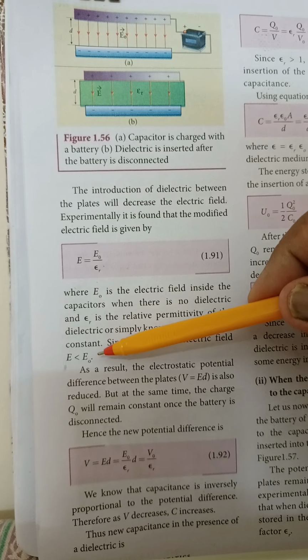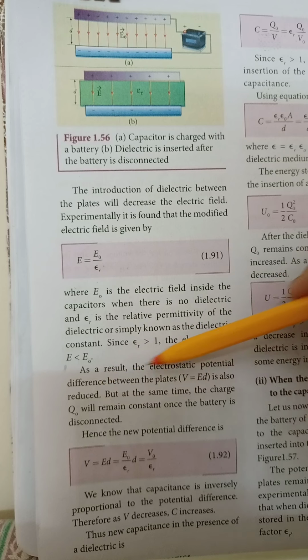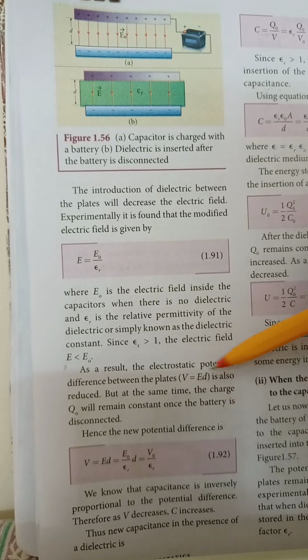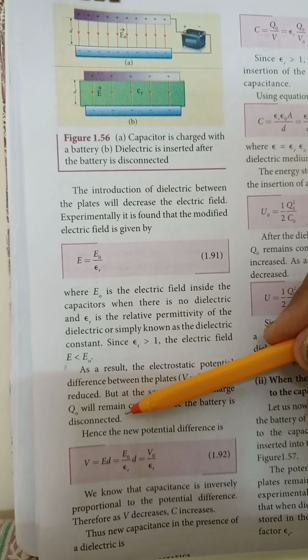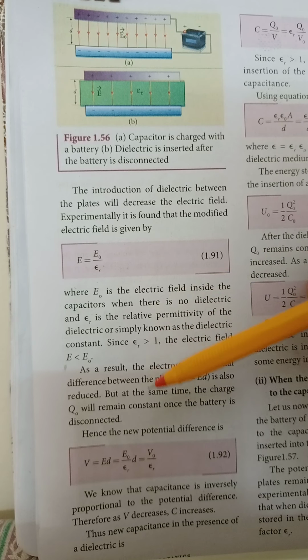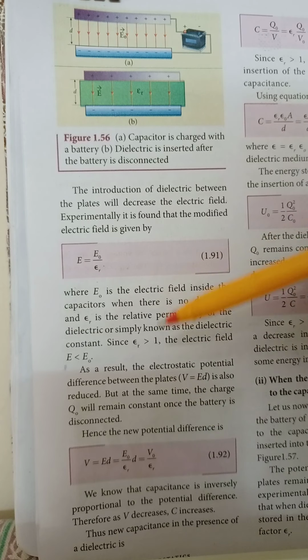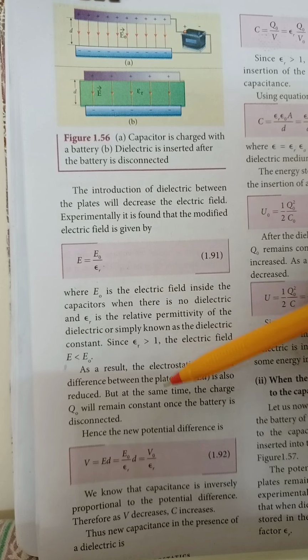As a result of the decrease in the electric field, the potential difference between the two plates, V equal to ED, also decreases. But at the same time, the charge Q0 will remain constant once the battery is disconnected. So after the battery is removed and the dielectric is introduced, the electric field decreases, as a result the potential decreases, but the charge remains constant.